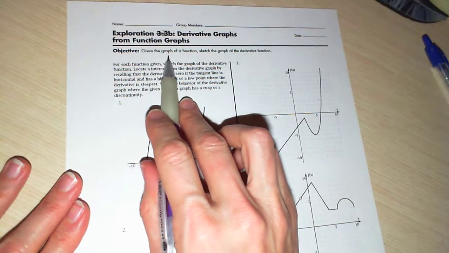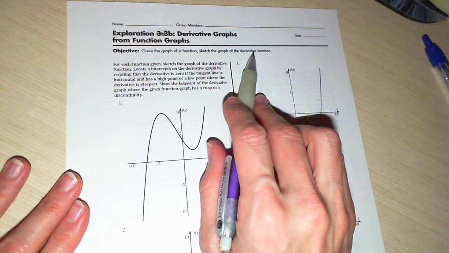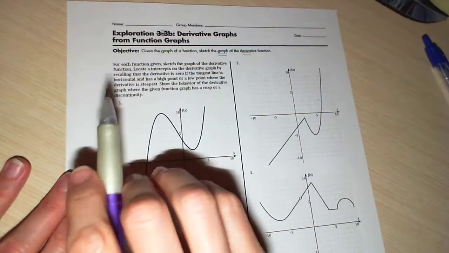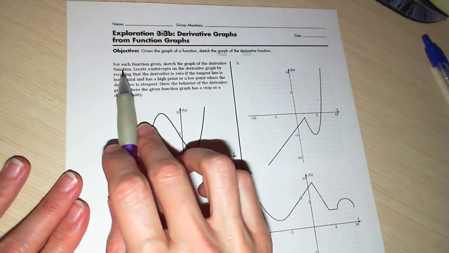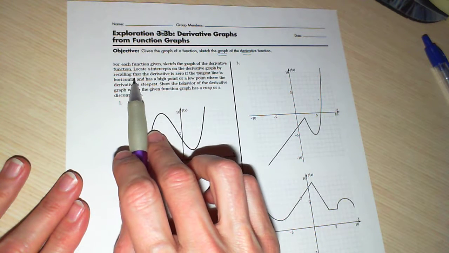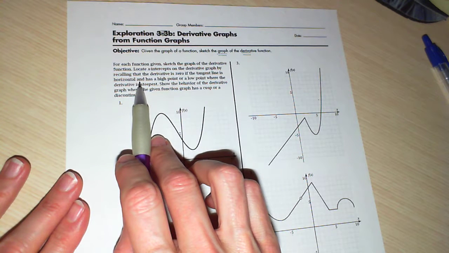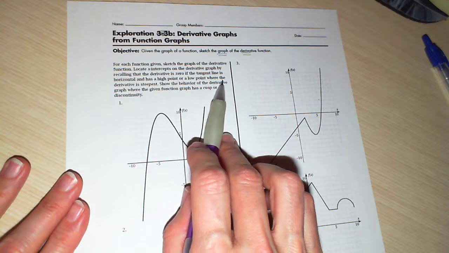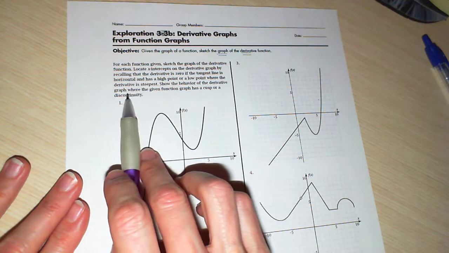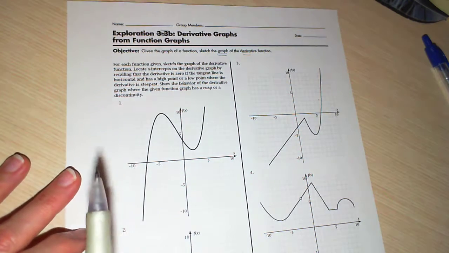So the objective is to, given a graph of a function, sketch the graph of the derivative. So we're sketching the graph of the derivative. For each function given, sketch the graph of the derivative function. Locate x-intercepts on the derivative graph by recalling that the derivative is 0 if the tangent line is horizontal and has a high or a low point where the derivative is steepest. Show the behavior of the derivative graph where the given function graph has a cusp or a discontinuity.